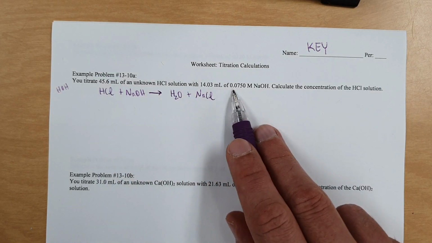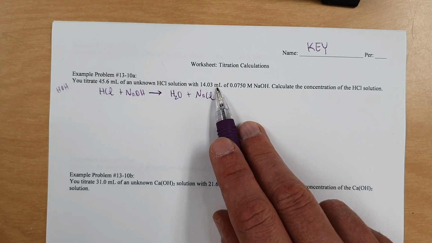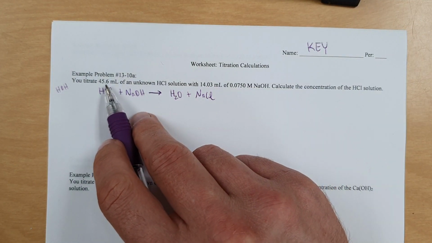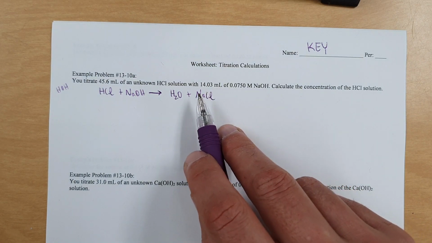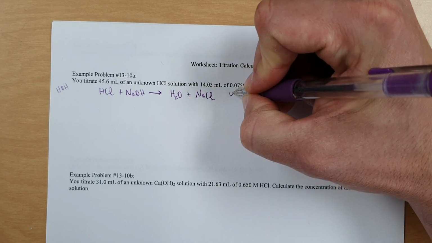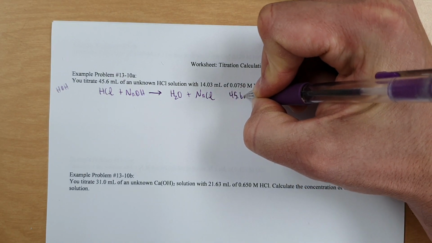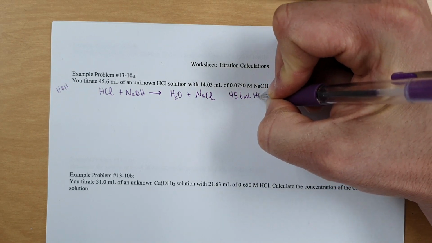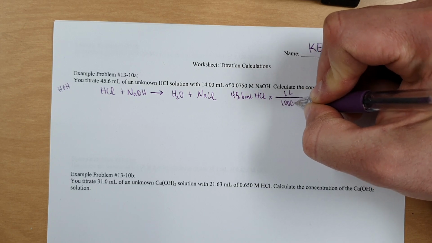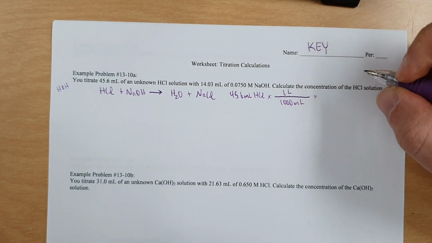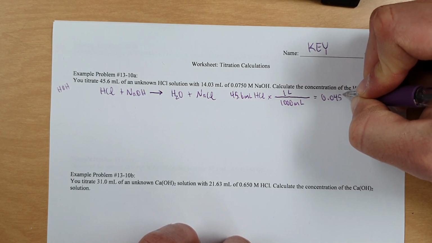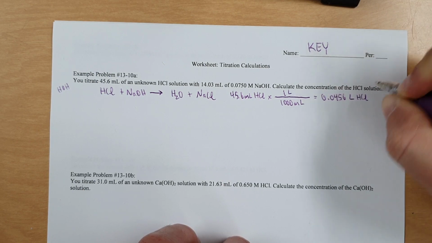Now we need to convert these to liters, because we can't do anything with milliliters. I know that sometimes you can make it work with milliliters if you just throw them in there, but it doesn't work 100% of the time, and you need to understand what you're doing. So let's make sure it's clear what we're doing. 45.6 milliliters of HCl times 1 liter is 1,000 milliliters. And that's going to give us 0.0456 liters of HCl solution.